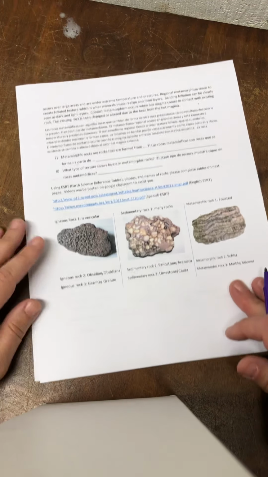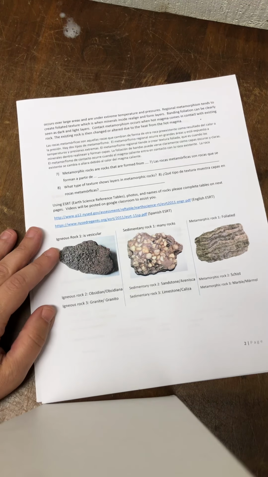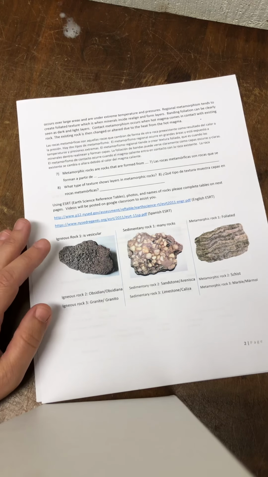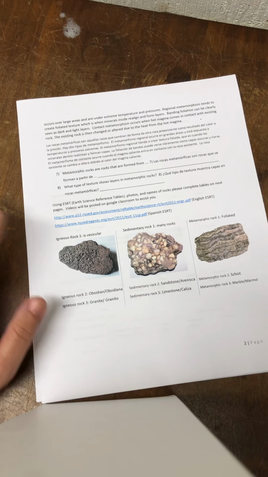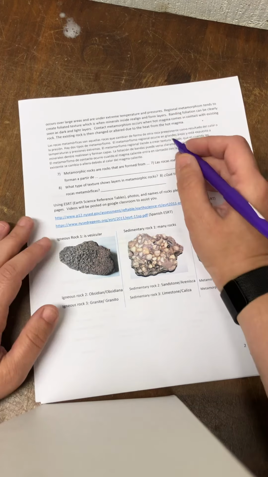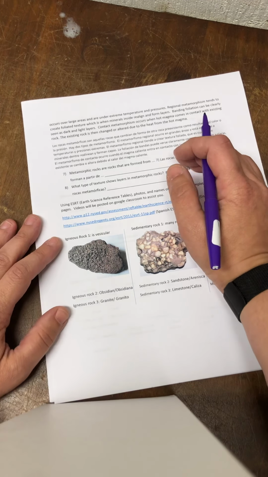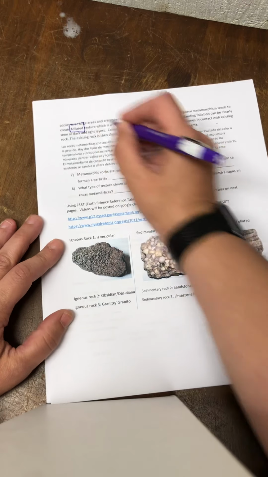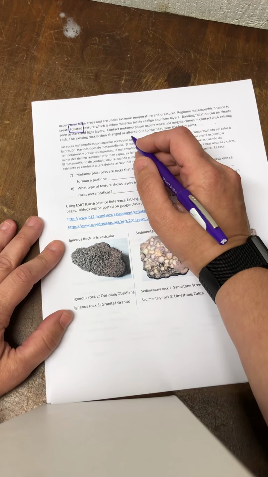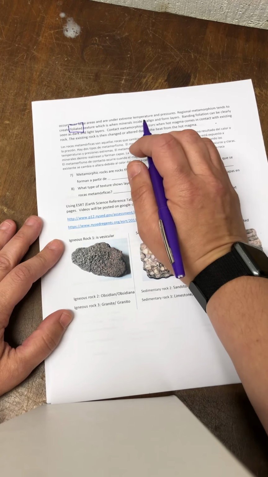Then the article goes on to talk about metamorphic rocks. Metamorphic rocks are rocks that formed from other rocks. It's just that maybe they had a lot of heat or a lot of pressure or both that changed them. And they are classified also by their texture, but specifically whether or not they're foliated. Foliated means that the minerals have aligned.